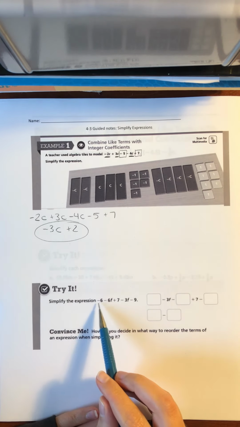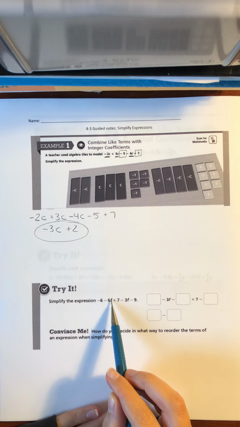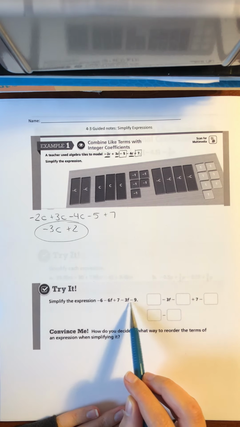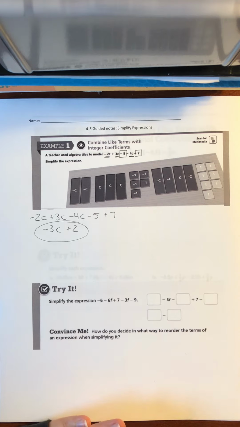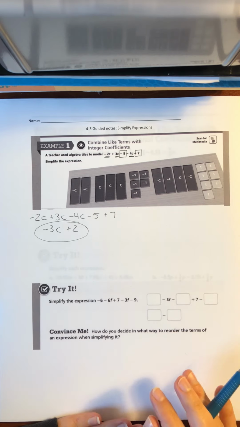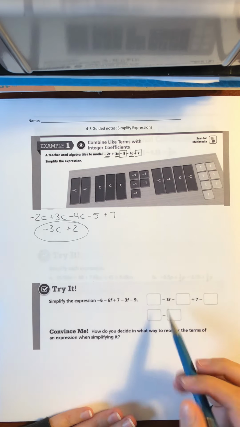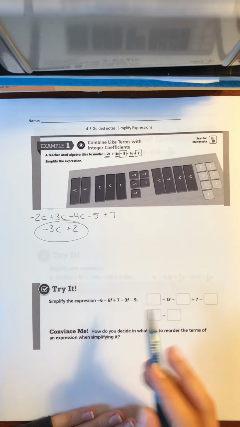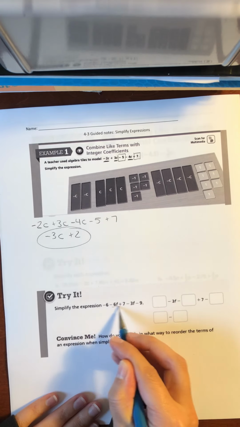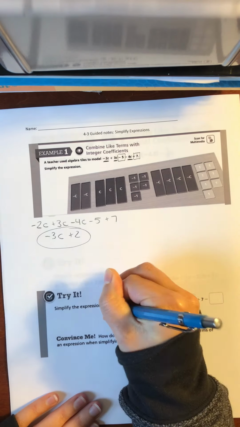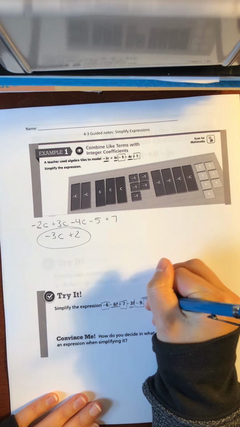Next, simplify the expression negative 6 minus 6f plus 7 minus 3f minus 9. We have boxes here. If you don't like the boxes, you don't have to use them, okay? Always remember that. I'm going to use them, so I'm first just going to group everything. So we have negative 6f and negative 3f, and then we have negative 6, positive 7, and negative 9.